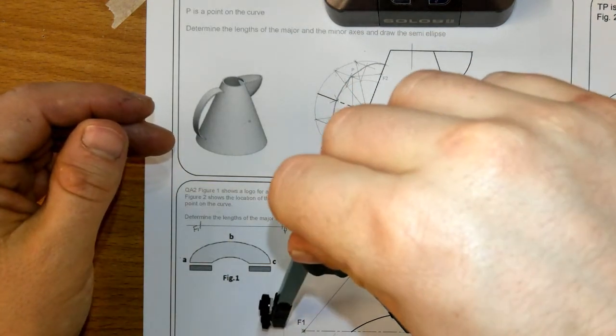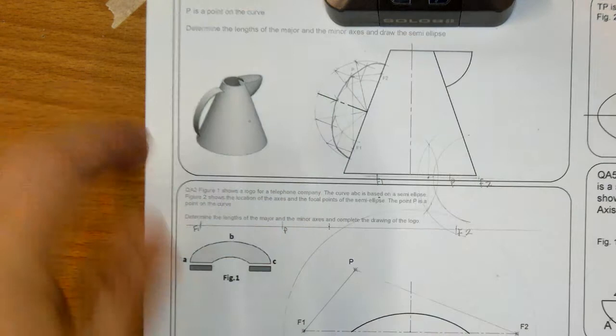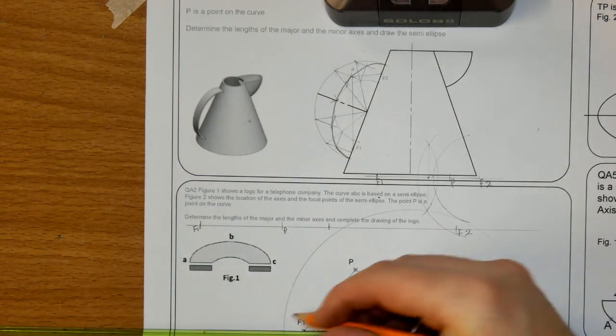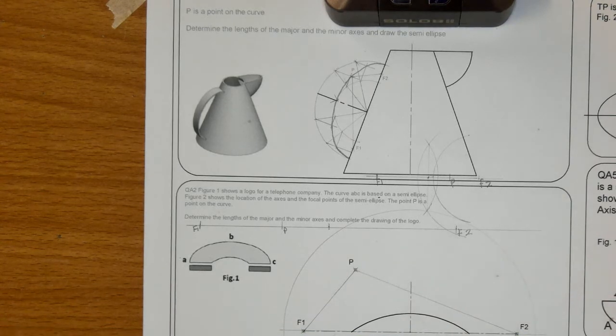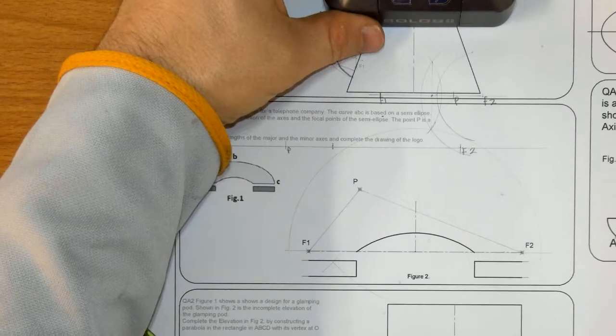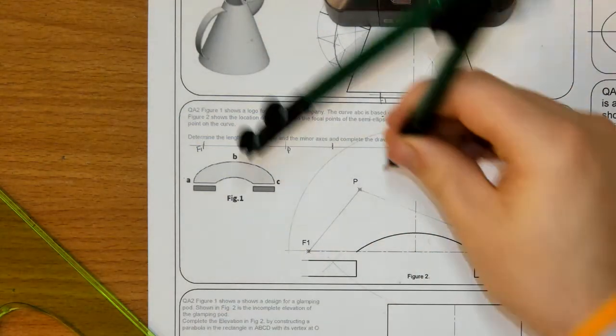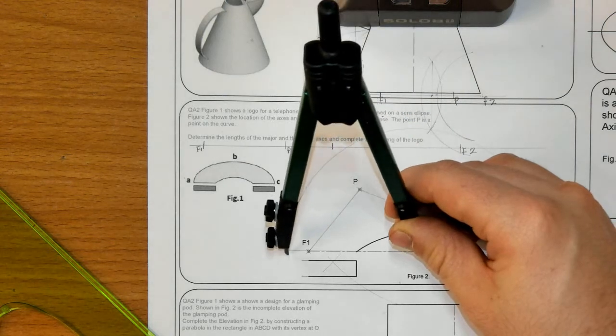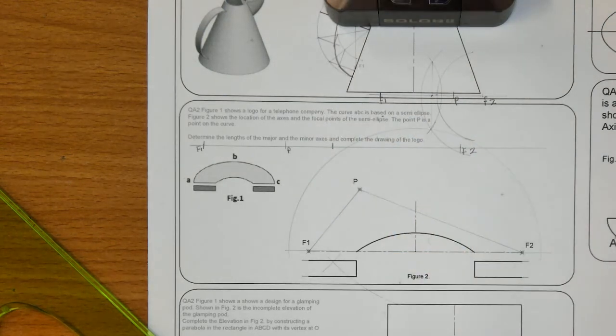So there. So I'll just go around there and I'll do that again. So I took half the major diameter, drew the circle in.